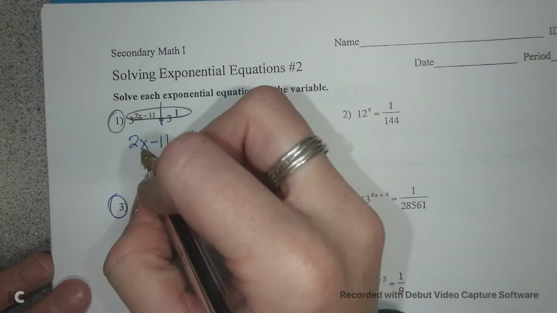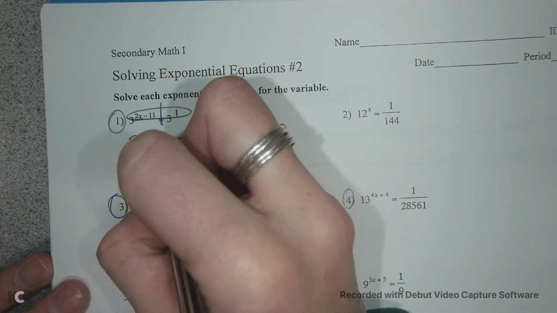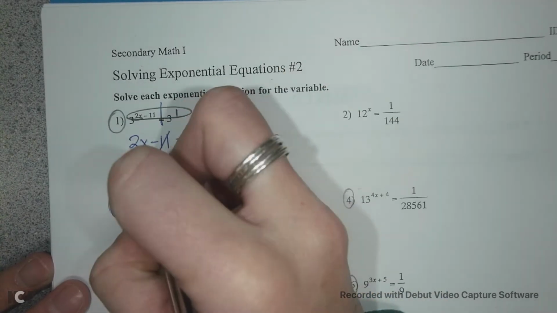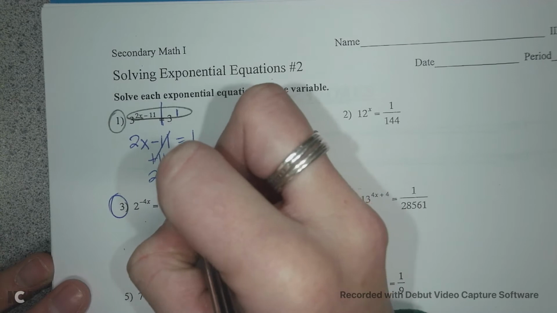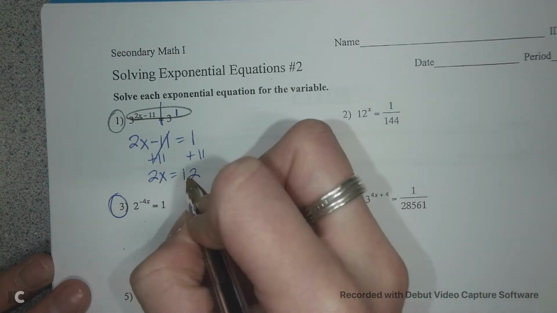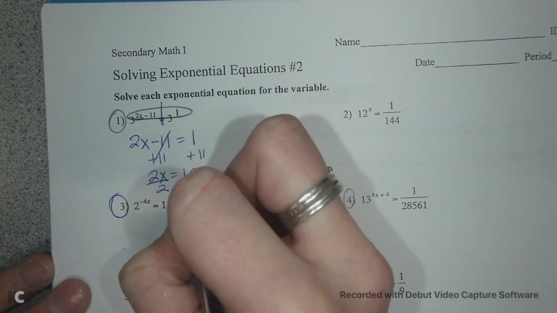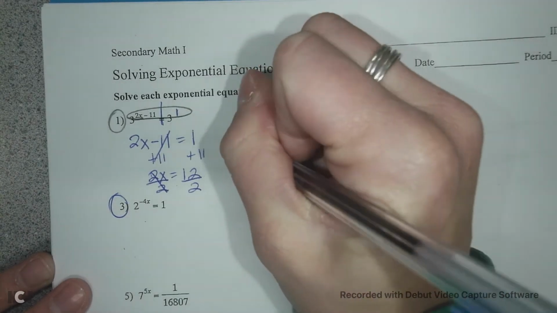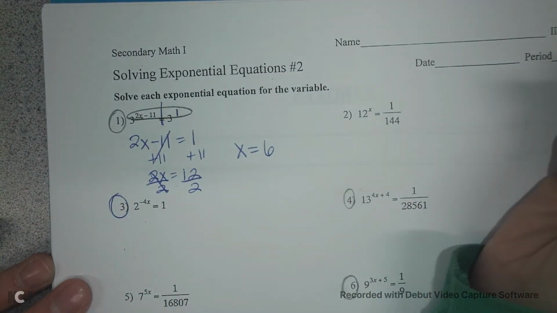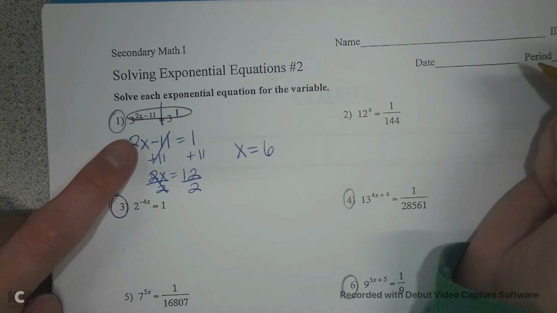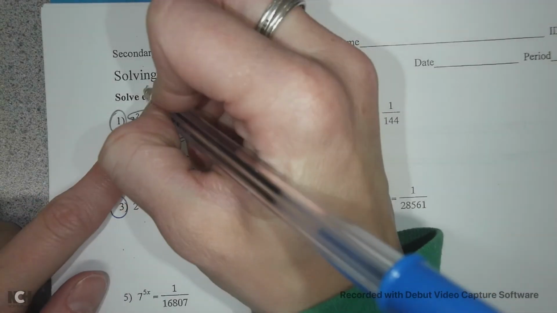So we need to get the x by itself. We're going to do the opposite of minus 11. So we're going to add 11 to each side to get that x isolated. And then we're going to divide each side by the number in front of my variable, which is 2. So x is 6.